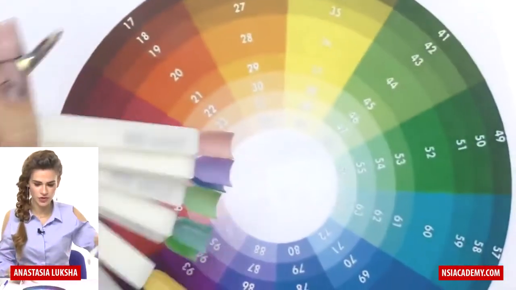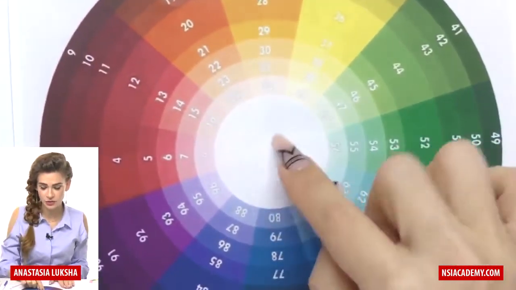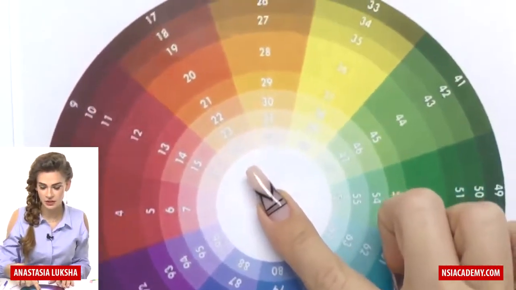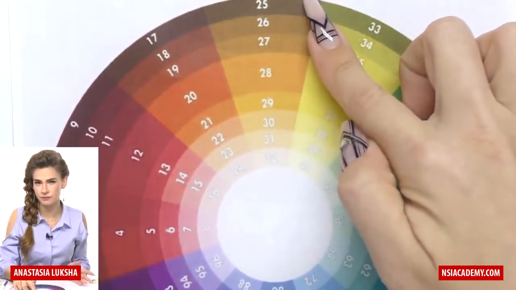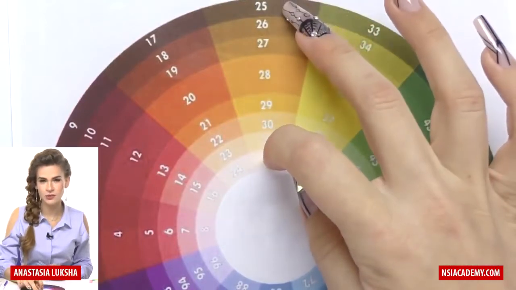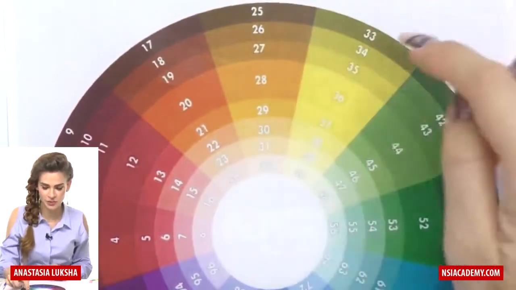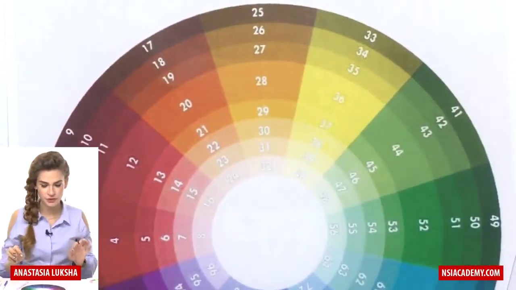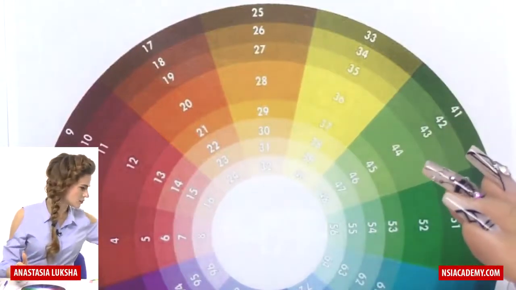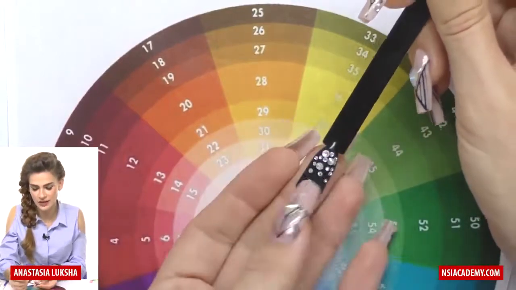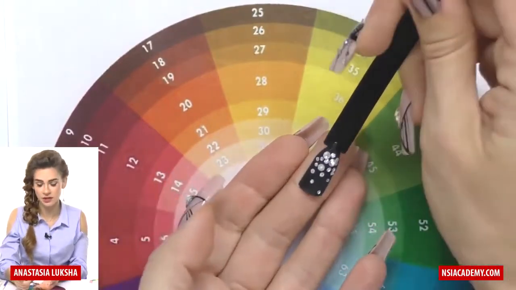So here's our original wheel. The colors that are close to the white are light because they have a lot of white in them. And the colors that are close to the black circle are dark. Pretty easy. So if you have a light background, you should take dark rhinestones, and vice versa. If you have a dark background, take light rhinestones. Pretty easy. But black and white obviously is one of the most contrasting and powerful color matches. So you can usually easily see white rhinestones on a black background. It works all the time.